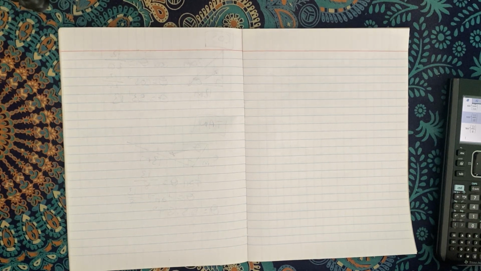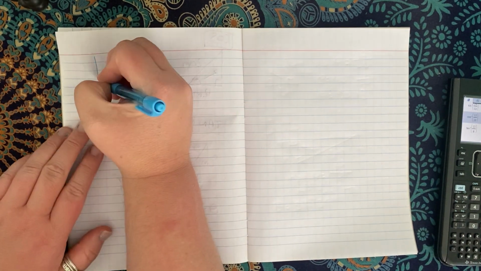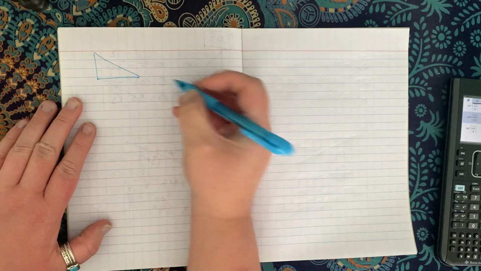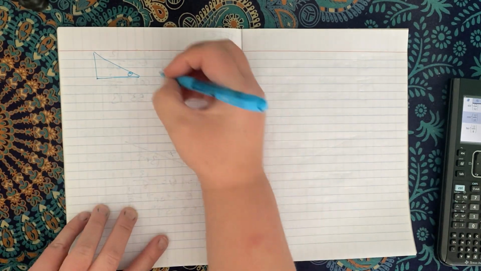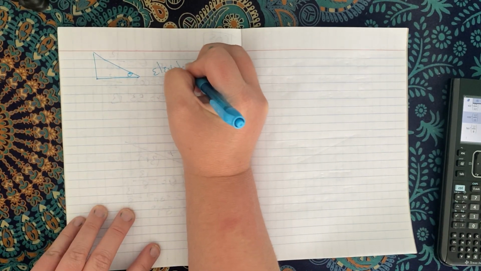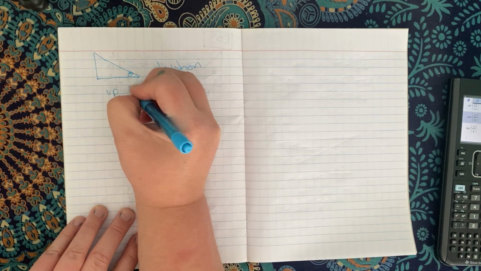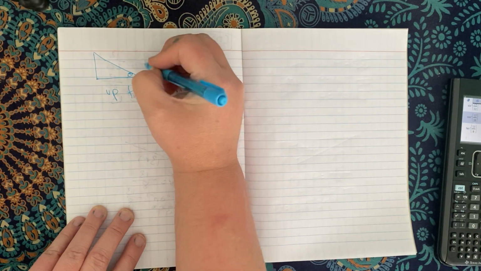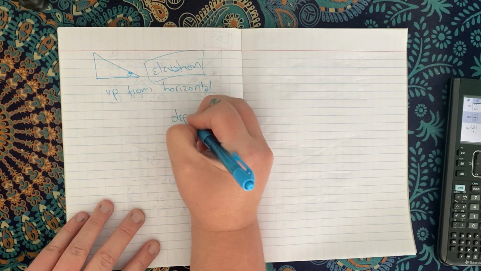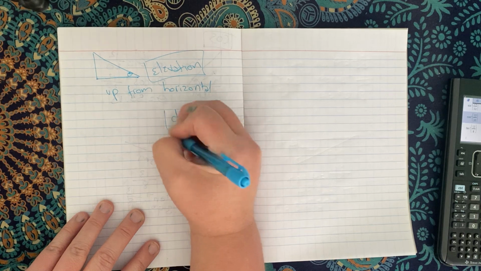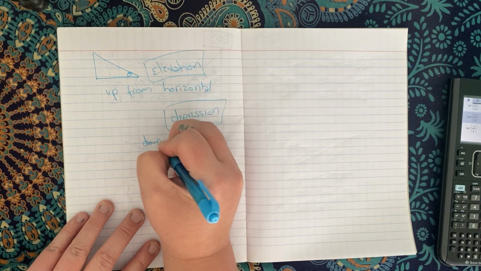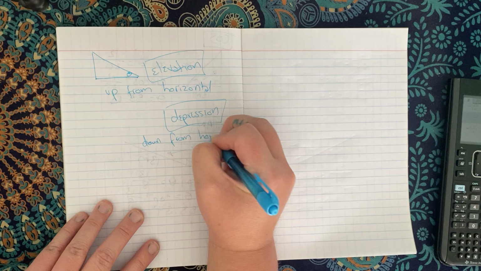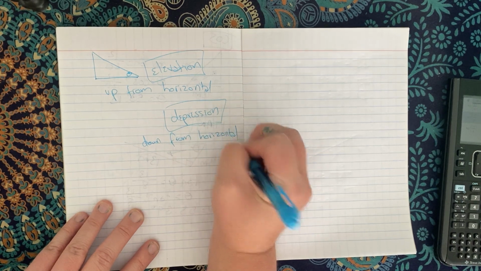This time it's time to look at angles of elevation and depression. So there are two different ways that we can label angles. If I'm labeling angles, this is an angle of elevation because it goes up. So it's always up from the horizontal. Depression, however, is exactly what it sounds like. It's down. So it's down from the horizontal, but it's never inside the triangle.